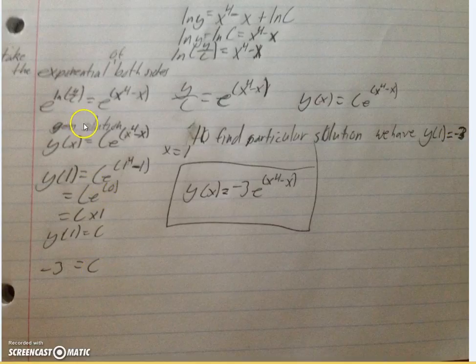Now plug that into the equation right here, and we come up with our final particular solution of y of x equals negative 3 times e to the power of x to the fourth minus x.